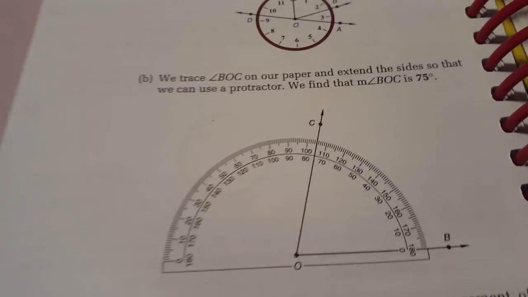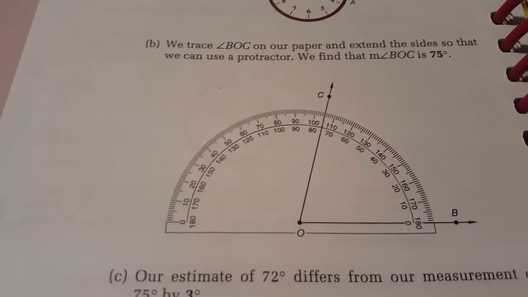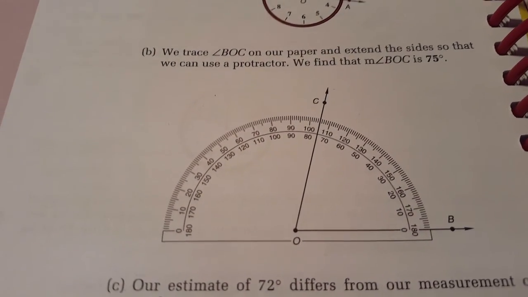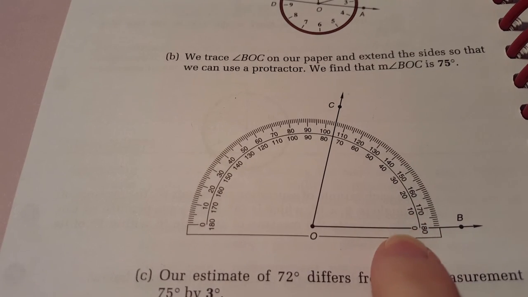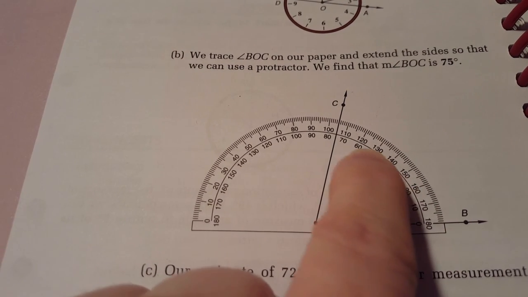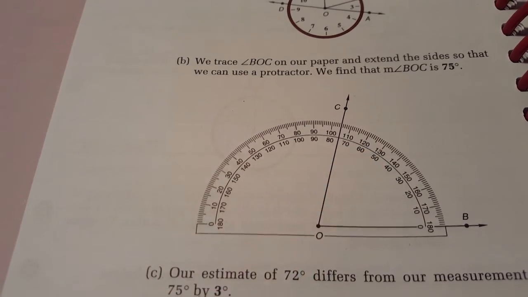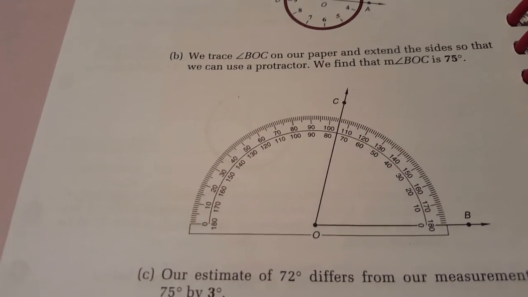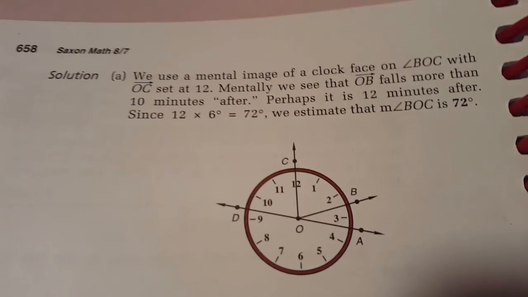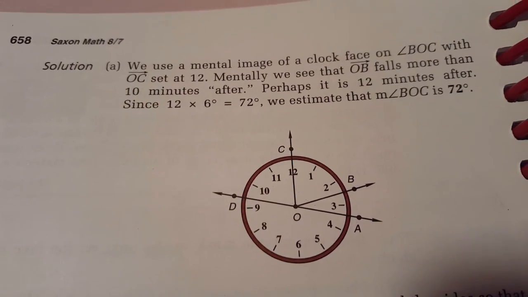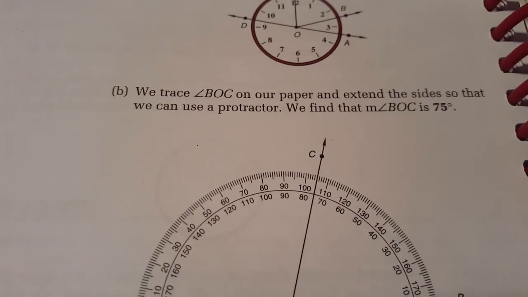Now, when they use a protractor, and if you take your protractor and line it up on that, you will see that it is a little bit larger. Here's the 0, counting upwards, it goes up to halfway between 70 and 80, which would be a 75 degree angle. So the estimate using the clock method would be a 72 degree angle. The actual measure would be 75.